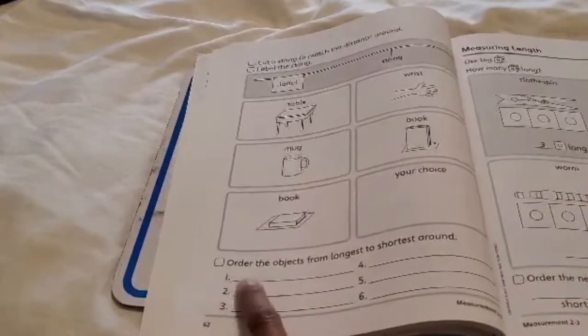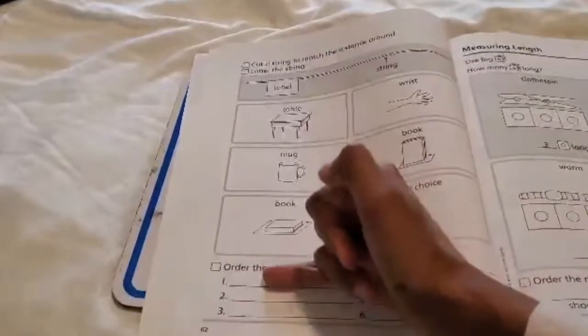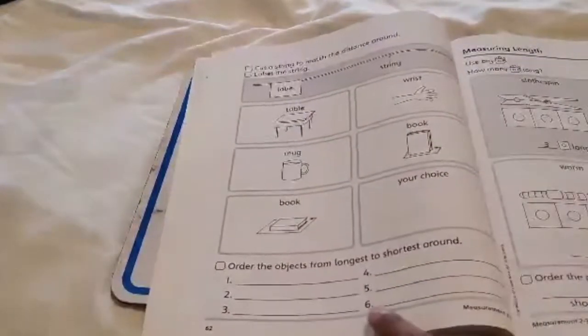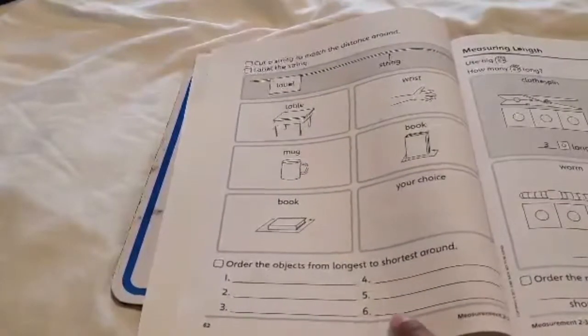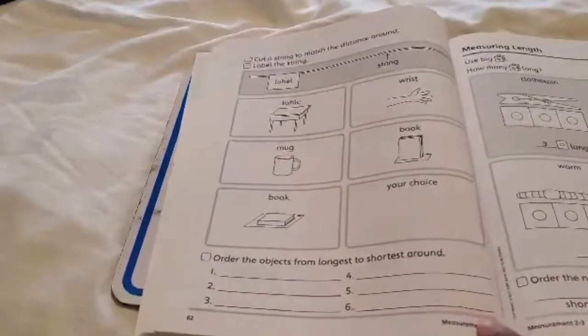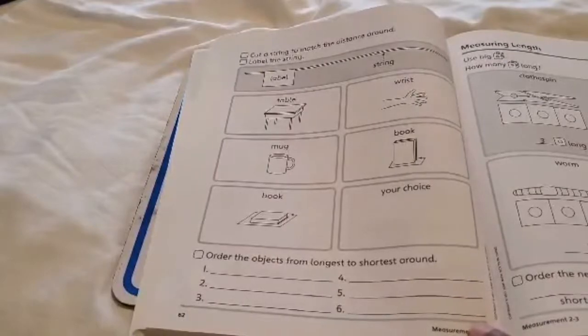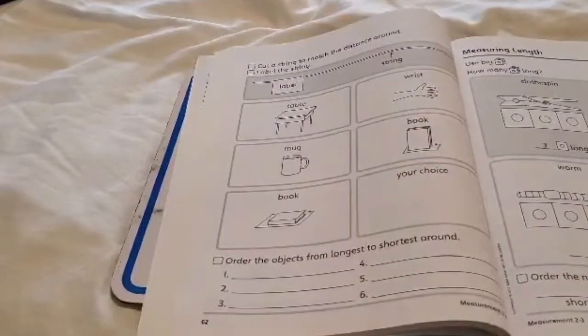So you're going to order them from the longest, so put the longest item here. So if it was the table, put the table here. If you think it was the book, put the book here. And you're going to order them from longest all the way to the shortest. So your number 6 is going to be the shortest distance around. And that's how you do page 62 in your Jump Math 2.1 books.